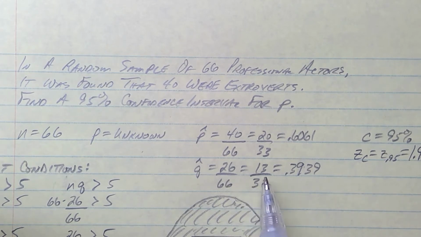You can reduce the fraction and use this instead if you like. Whenever I use fractions, I prefer to use the reduced fraction. Either one of these fractions is exact. These are good to use if you can. But if your teacher or whatever tells you to round, then it's going to be 0.3939, about 39%.